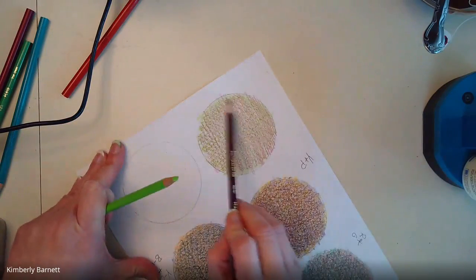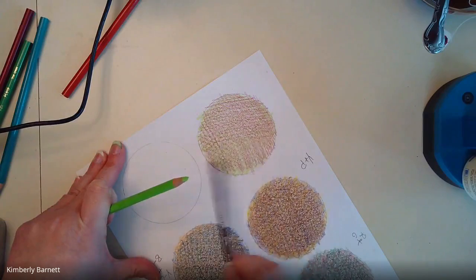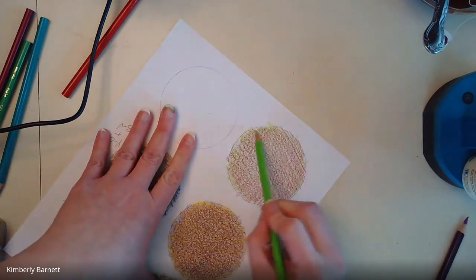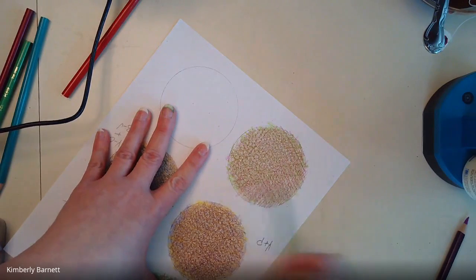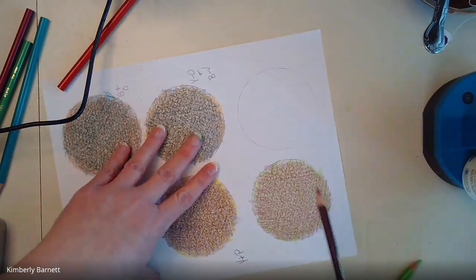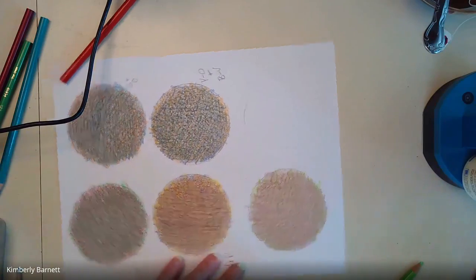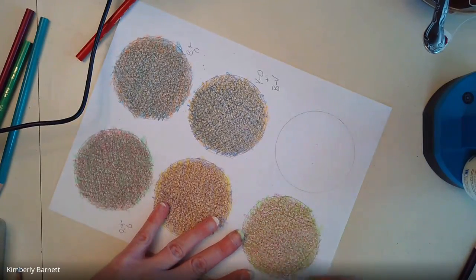And of course, again, I can't stress enough, if you don't have color pencil, you would do this with crayon. And just keep on layering them until you start to get that neutral color. This one's definitely going to give me a little bit more of a brown neutral than a gray.